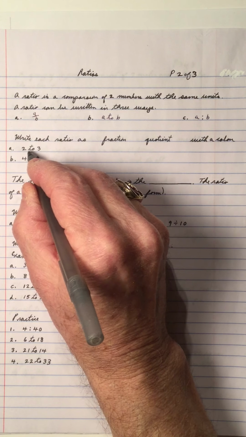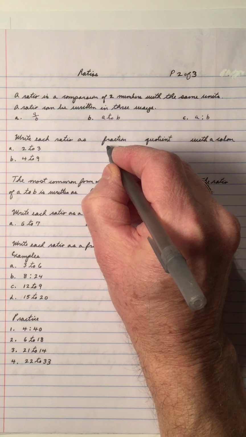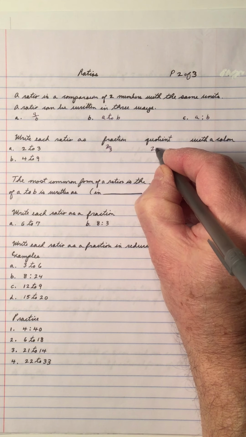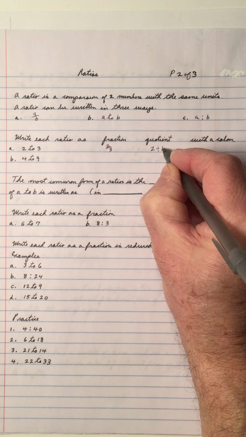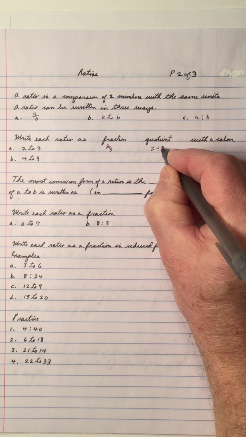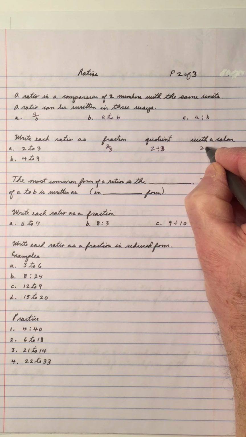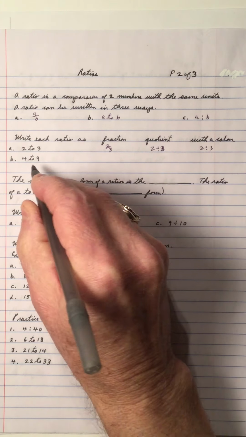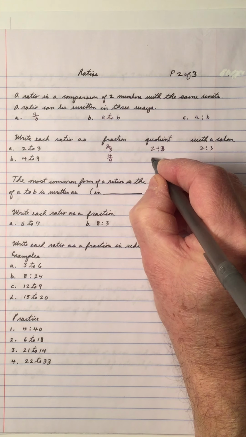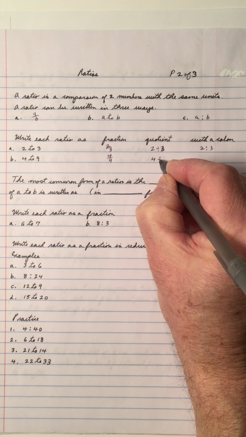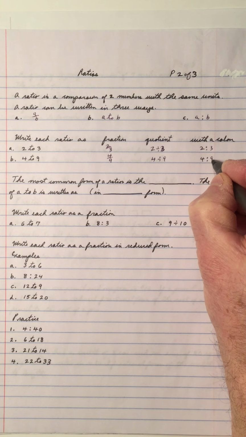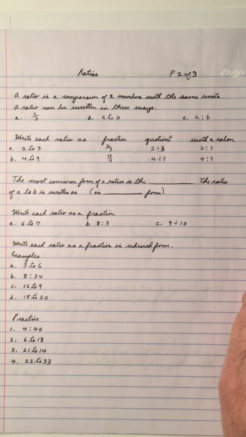So 2 to 3 is 2 over 3. It's 2 divided by 3, or 2 colon 3. 4 to 9 is 4 over 9, 4 divided by 9, or 4 colon 9. There are just different ways to write down a ratio.